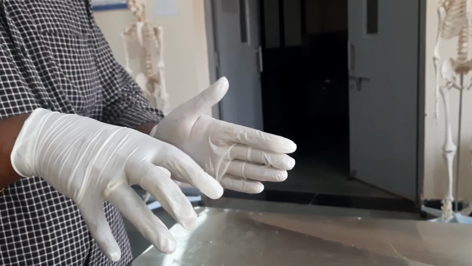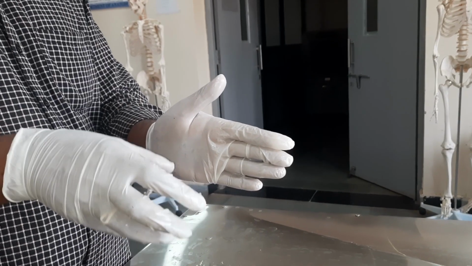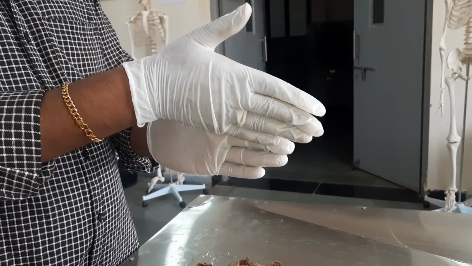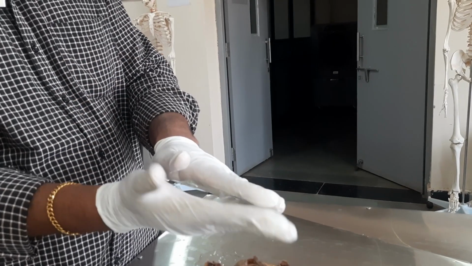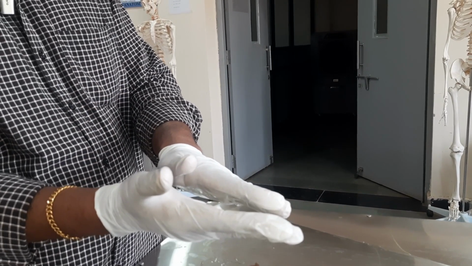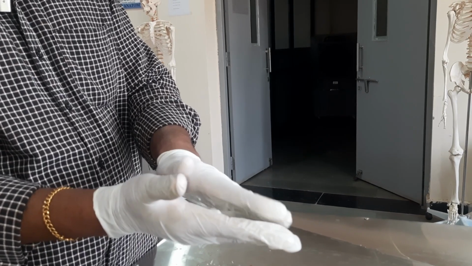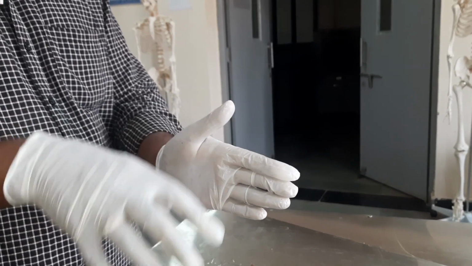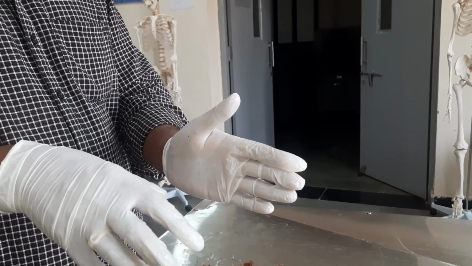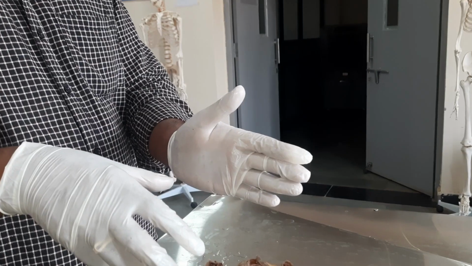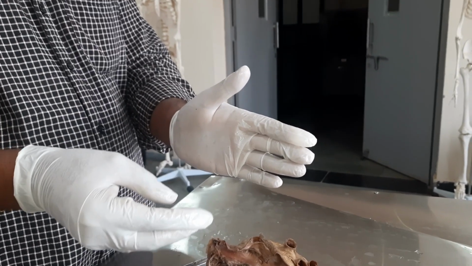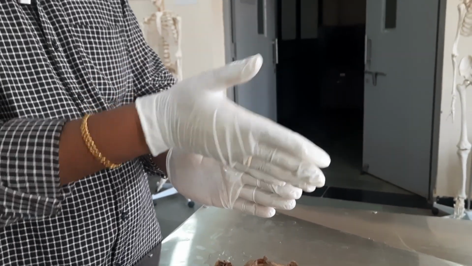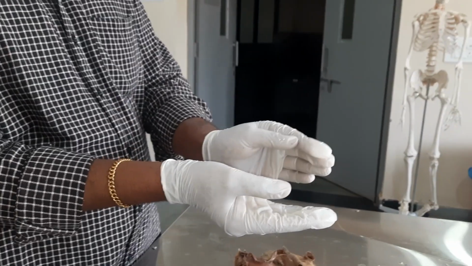So the blood from the right atrium, which had high pressure, was moving from the right atrium to the left atrium through the gap between the septum secundum and the septum primum.